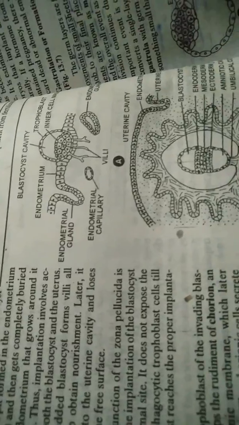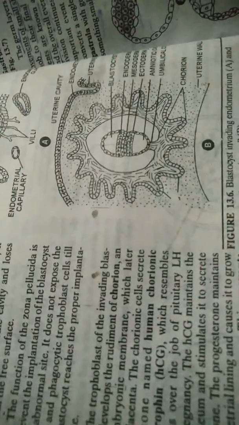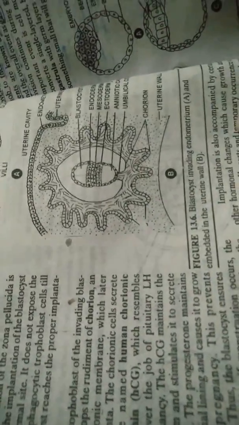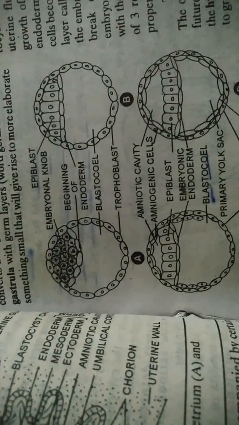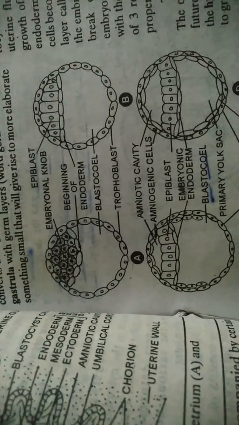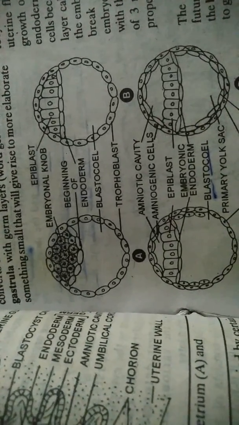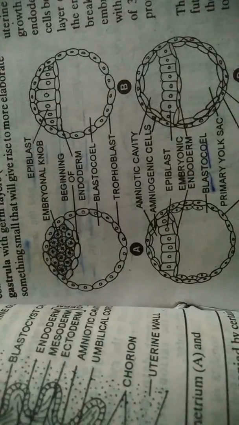Now, after that, we shall focus on this set of diagrams whereby we understand the mechanism of gastrulation. After blastulation is over, the process of gastrulation starts. First of all, how do we understand what gastrulation is?